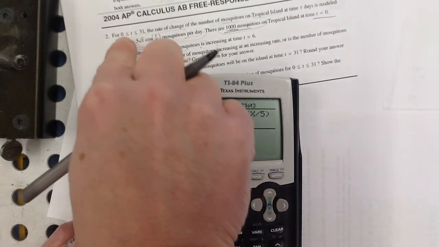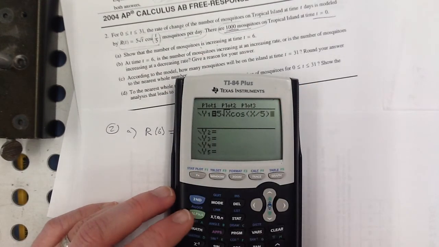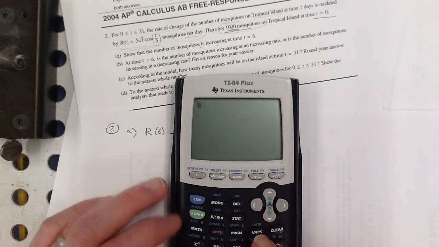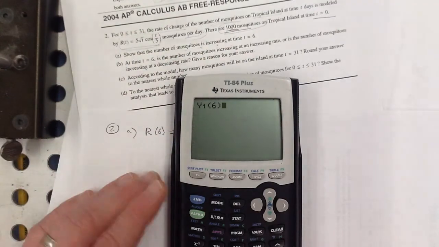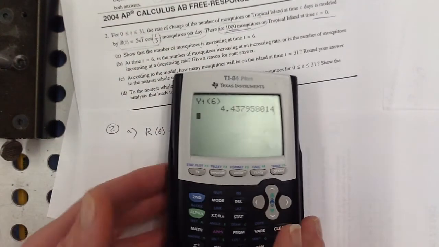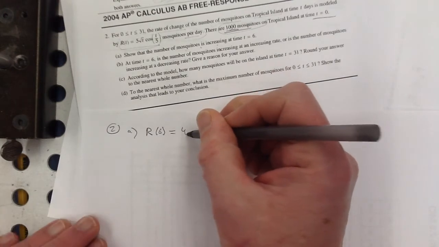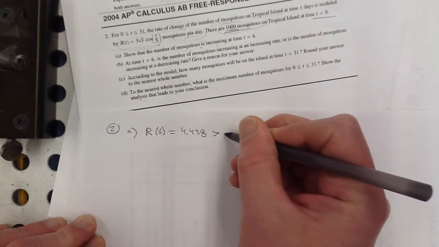And here, this is days 0 to 31. So, well, I'll go change that when I need to. Right now, all I need to do is find y1 of 6. Right? That's 4.438, which is greater than 0.